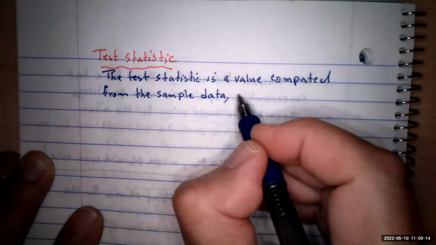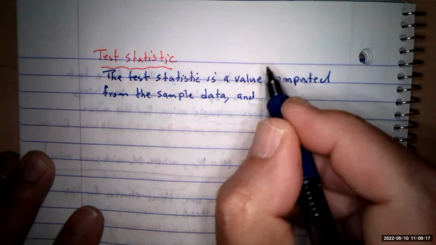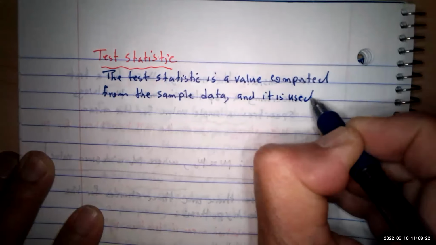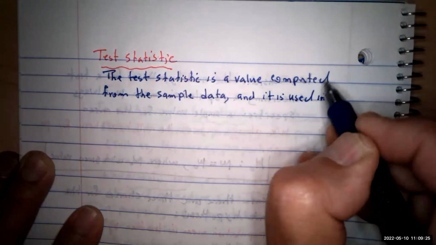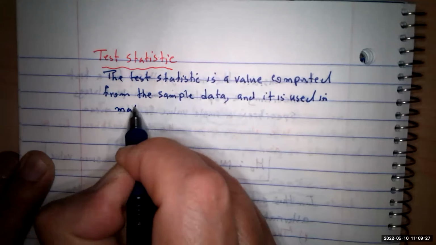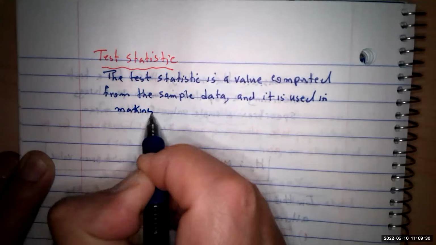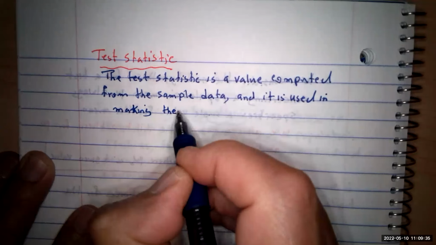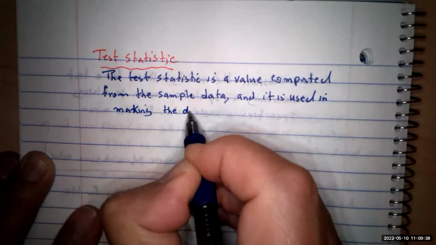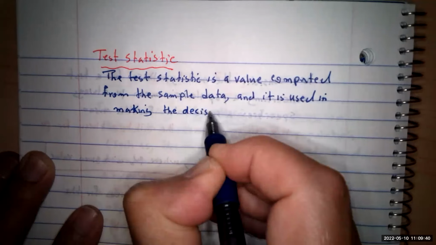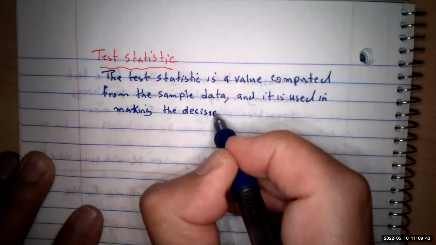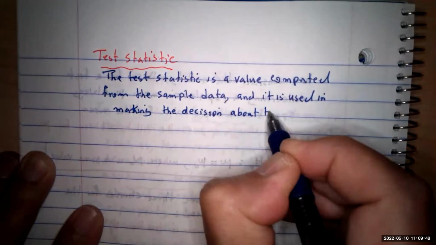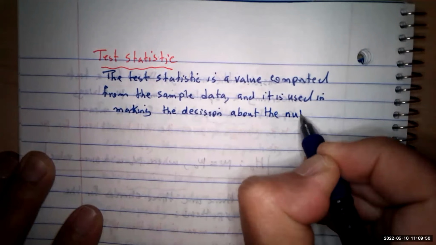It is going to be used in making the final decision about the null hypothesis. Are you going to accept it? Are you going to reject it? Making the decision about the null hypothesis.